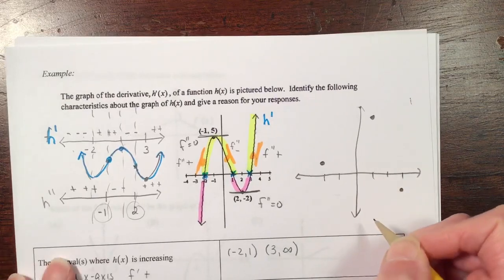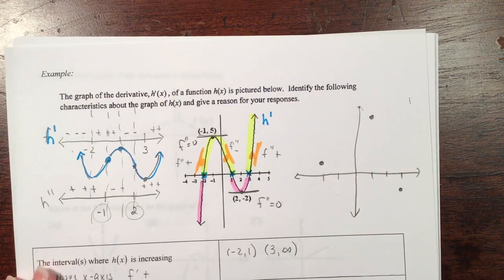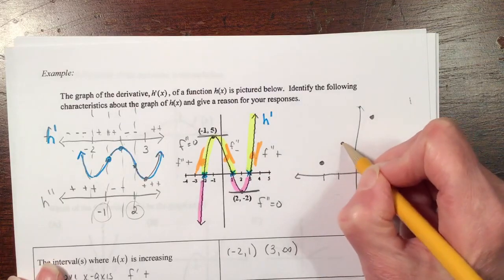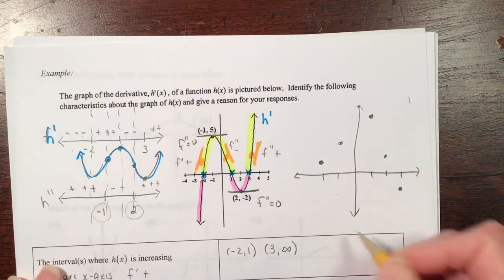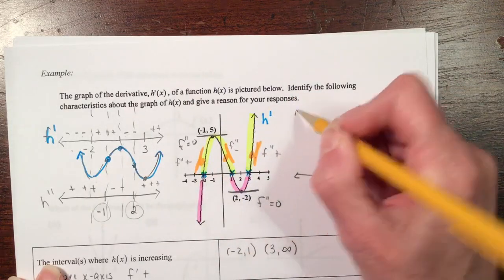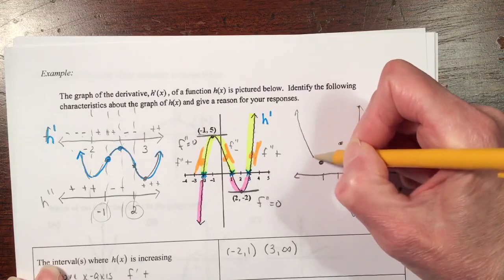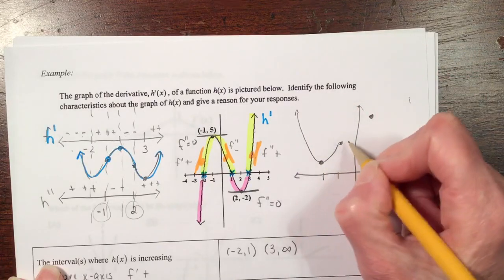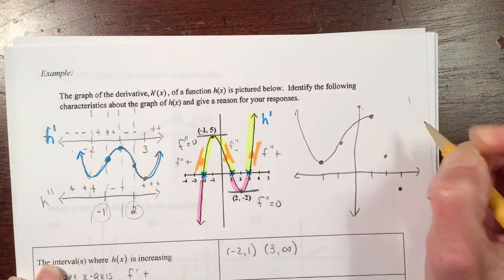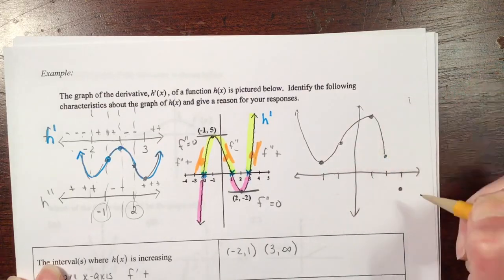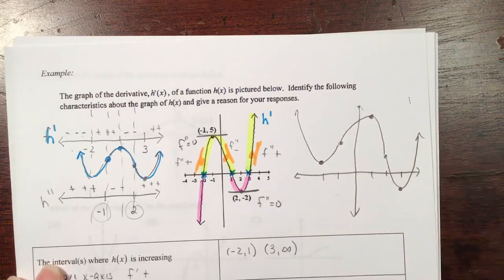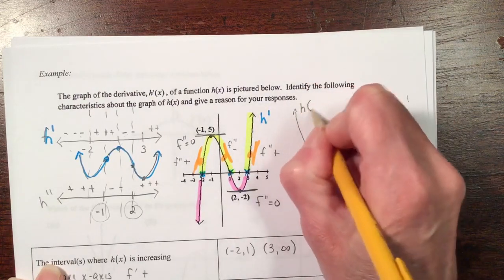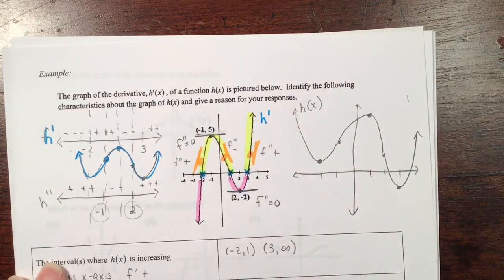Why not? And at -1, I have a point of inflection. And at 2, I have a point of inflection. Our graph isn't going to be pretty, but we're going to try to trace along. So my graph is decreasing, concave up, increasing, concave up, increasing, concave down, decreasing, concave down, decreasing, concave up, increasing, concave up. So this technically is one version of a graph of h of x.